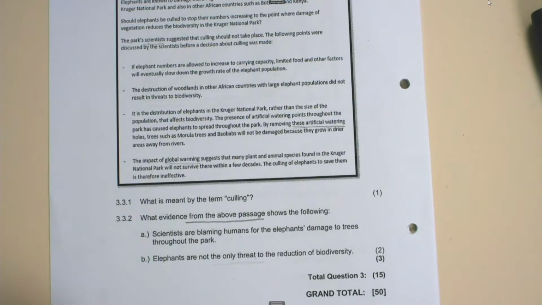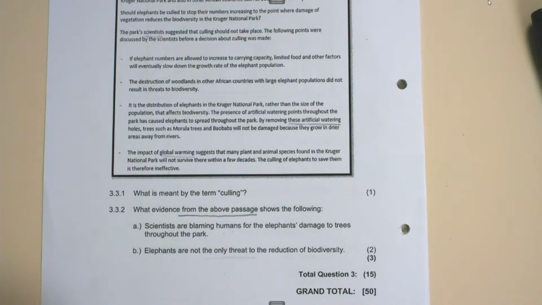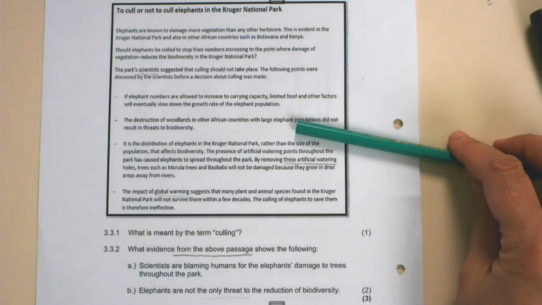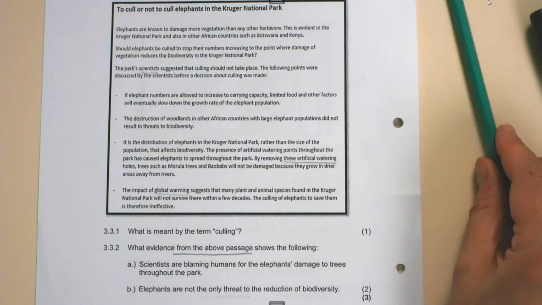So ladies and gents, there you have it. Just quickly through an exam or formal test question paper, you have to practice. And please, I'm asking again, read your information properly so that you know what is happening.